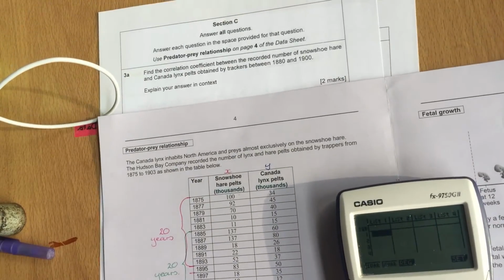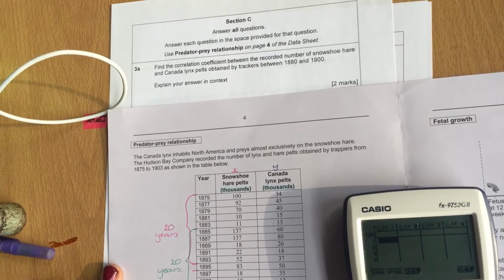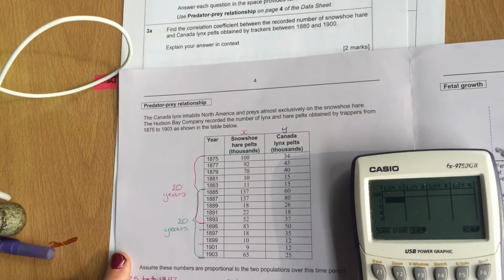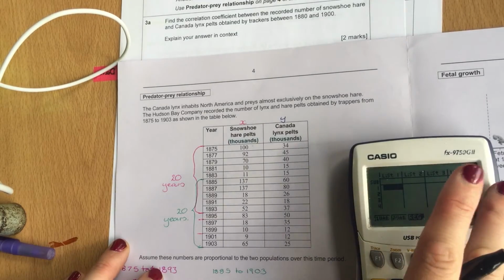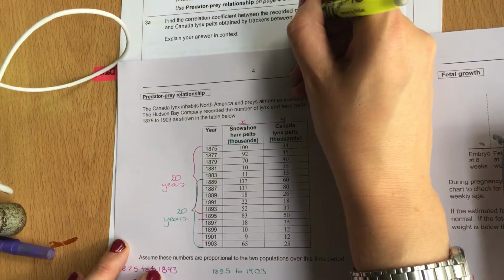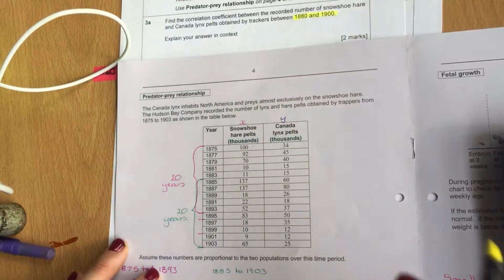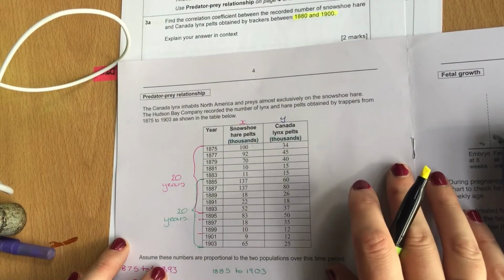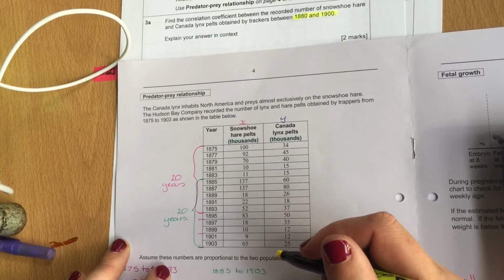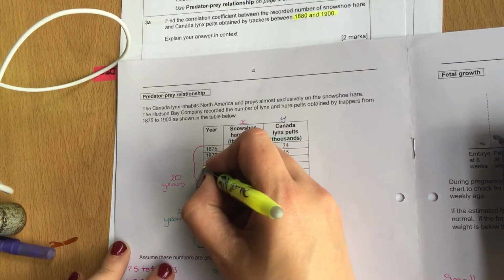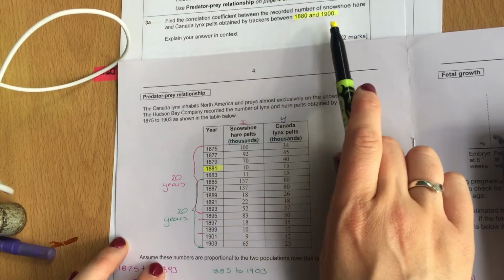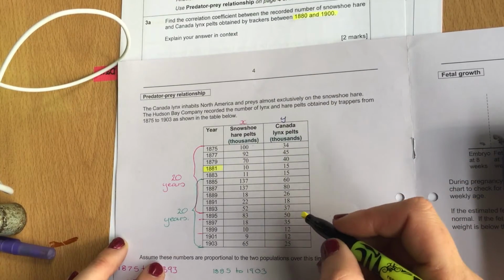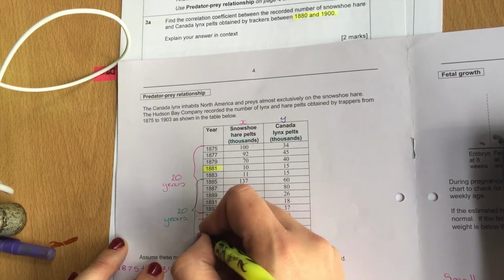Right, so we are looking to find the correlation coefficient between the recorded number of snowshoe hare and lynx pelts obtained by trackers between 1880 and 1900. So from a datasheet point of view, that's going to be 1881 is the first thing that comes into this heading, and 1900.